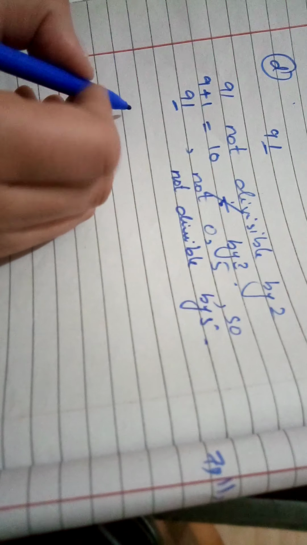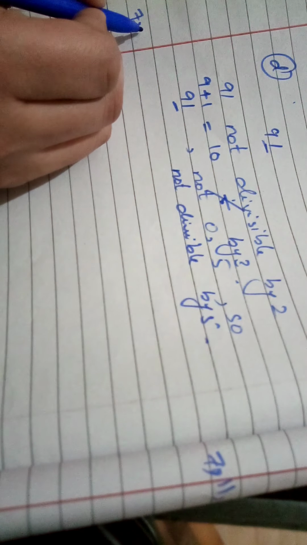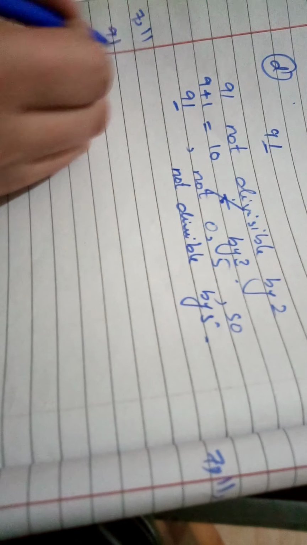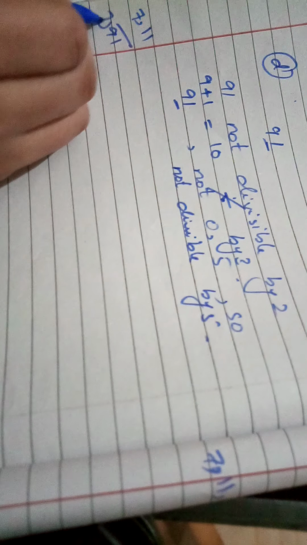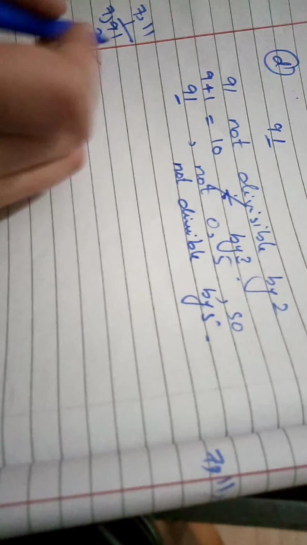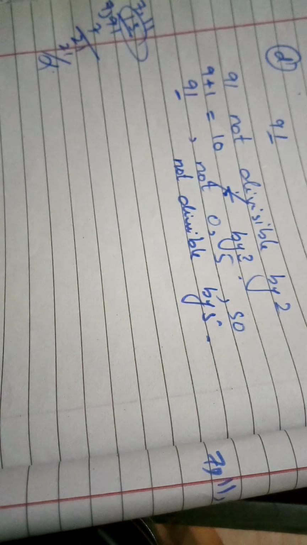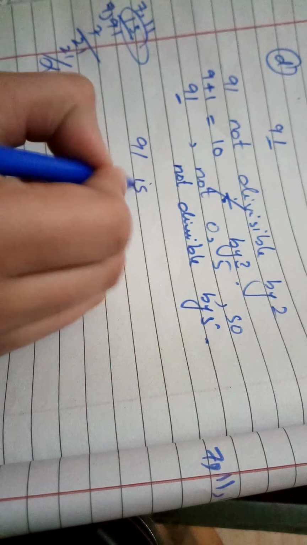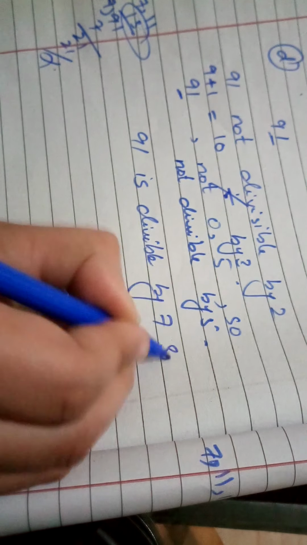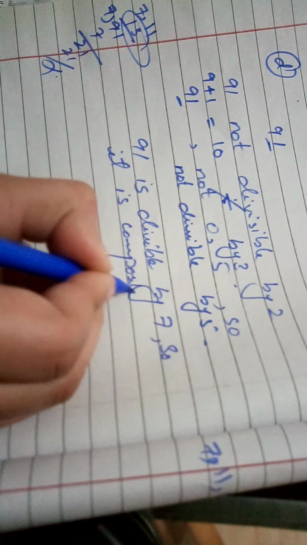Now check for the other numbers. Now what are the other numbers? After 5 is 7, then you have a prime number. After 7 is 11. Now divide 91 by 7. So it is divisible by 7. Yes, it is completely divided by 7. So 91 is divisible by 7. So it is composite.